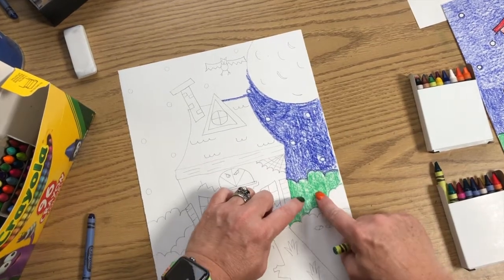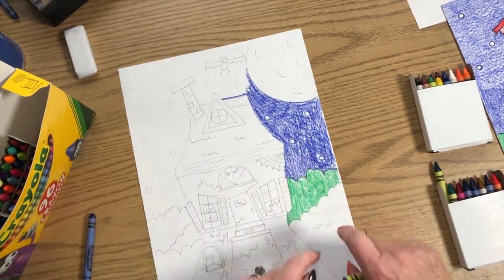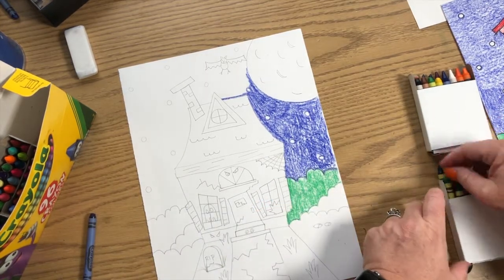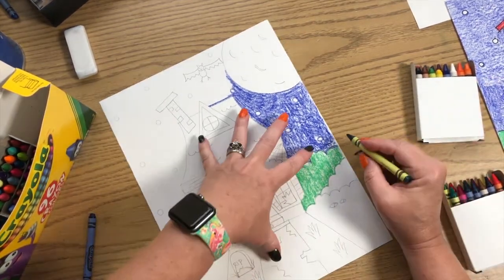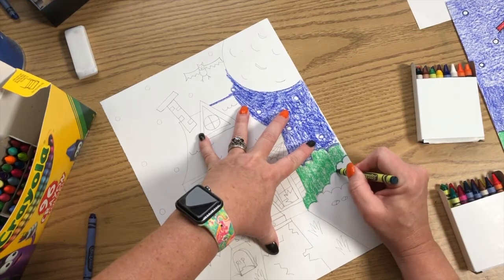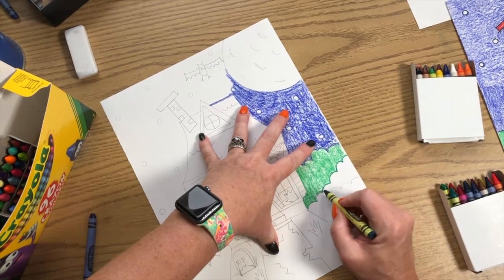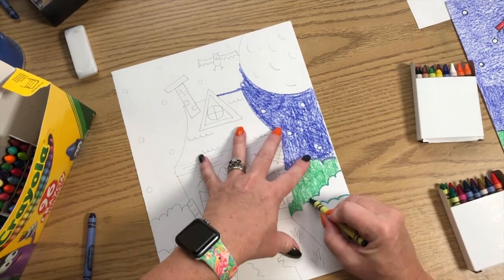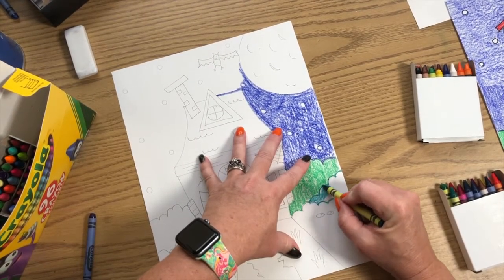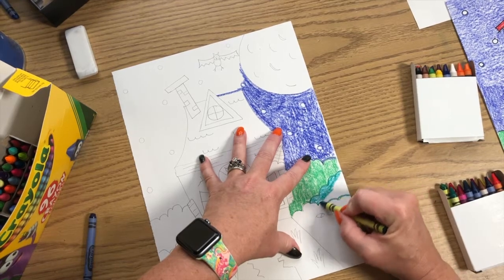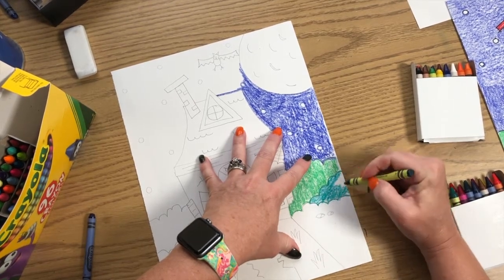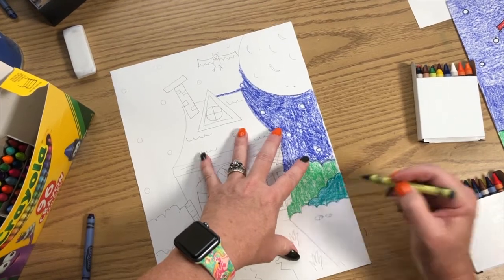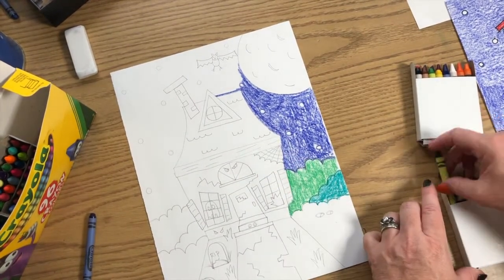I don't want my bushes to blend in with my house and blend in with my sky and then I can't see anything. I'm going to switch to another color green right here because if I did the same color, it would blend in. So I'm going to switch to this green crayon right here. I outlined and I'm coloring, and you can see that this is a little bit more of a blue green. It's actually called a rainforest green. And it's a different color green so I can tell my two bushes apart.